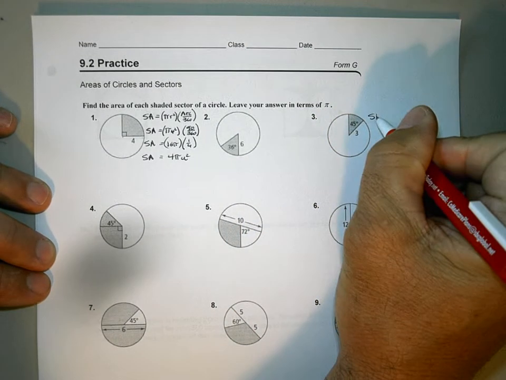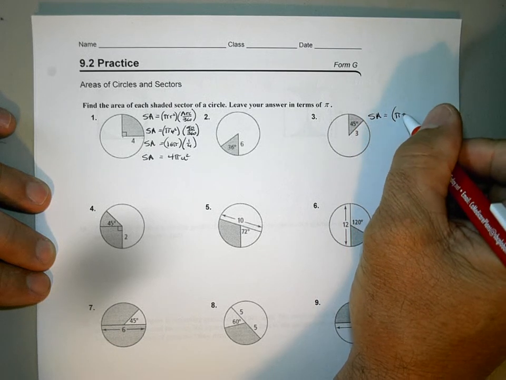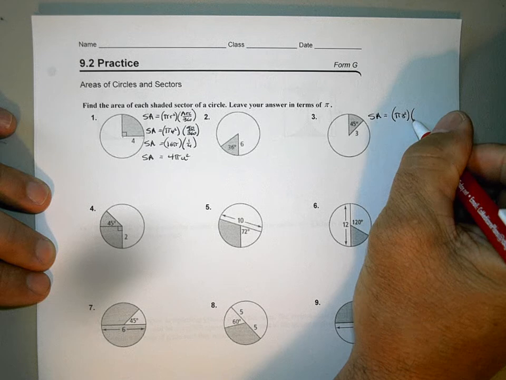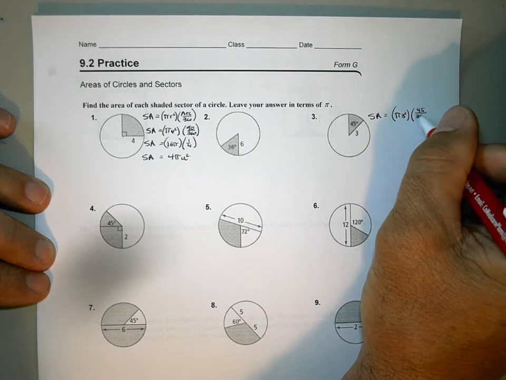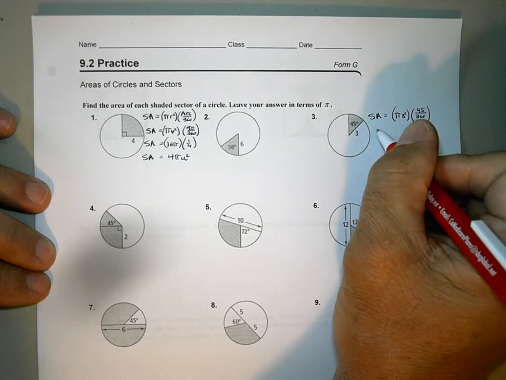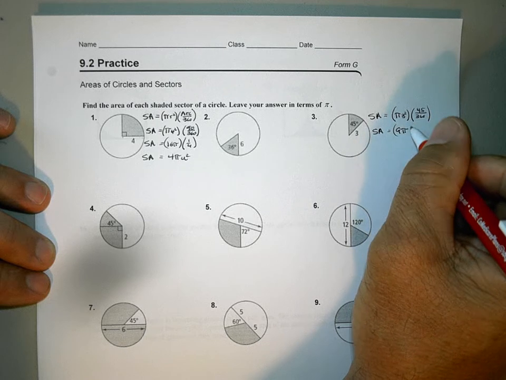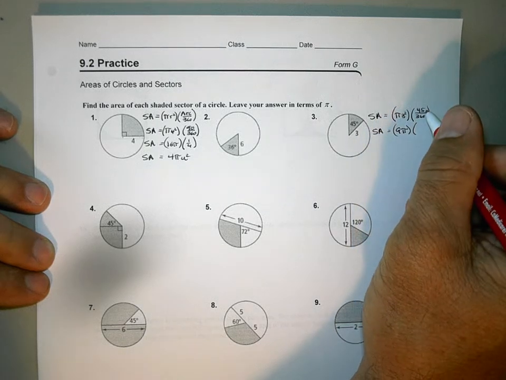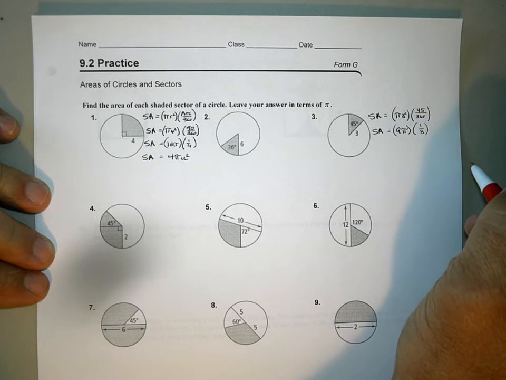The sector area equals the area of the entire circle, pi times 3 squared times 45 over 360, which means sector area equals 9 pi. 3 squared is 9. All right, well, hopefully you know that 45 is 1/8 of a circle.